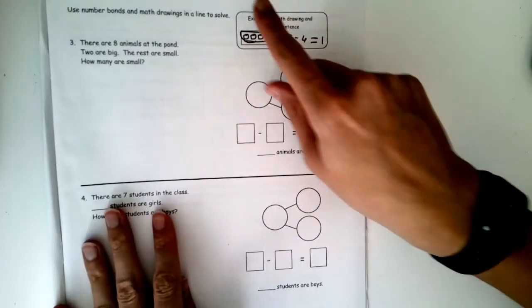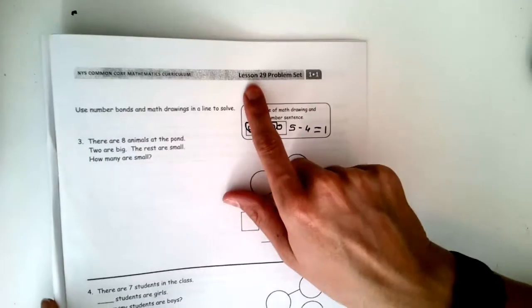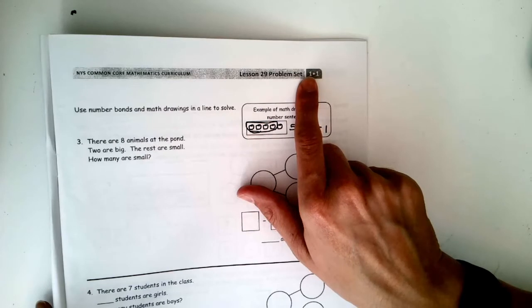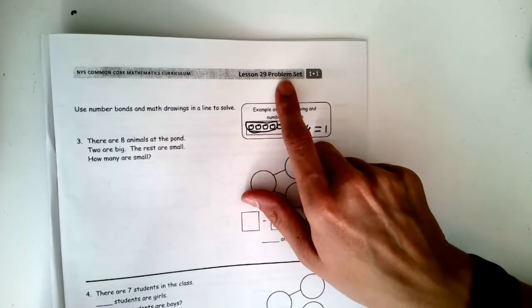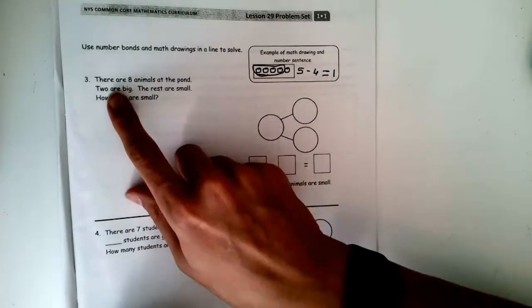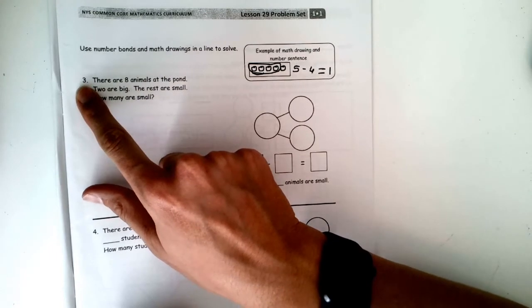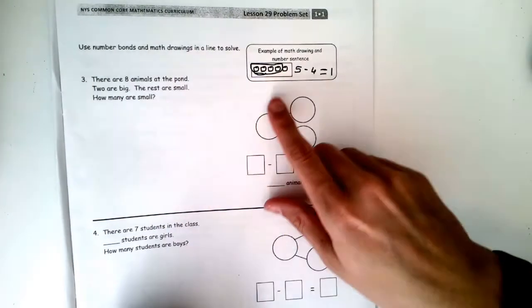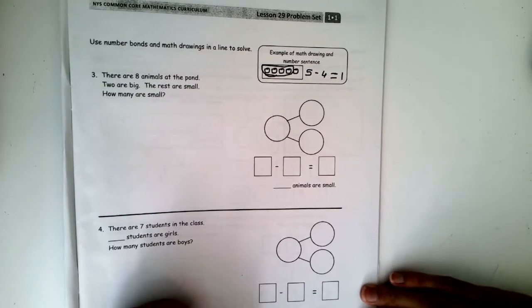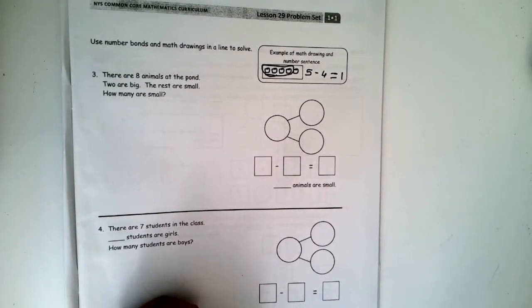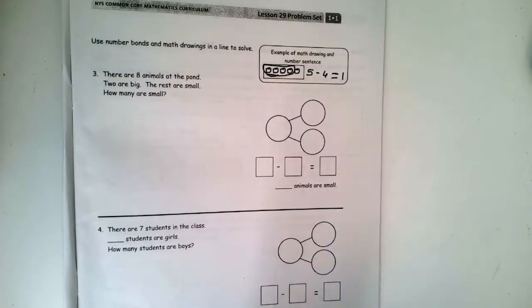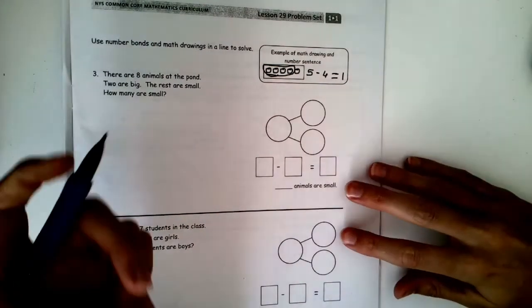So, at the top of this page, I will see lesson 29 problem set. And I will see a number 3 again. Okay, and I'll see this little example too with some boxes. We're going to do the same thing. See if we come up with a takeaway or a part unknown math problem.